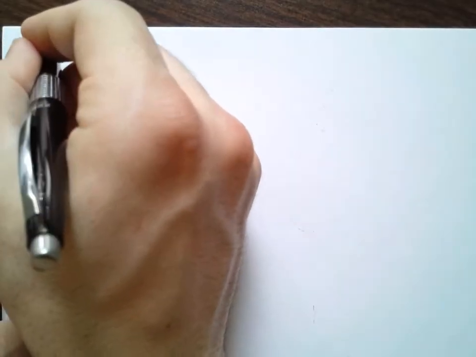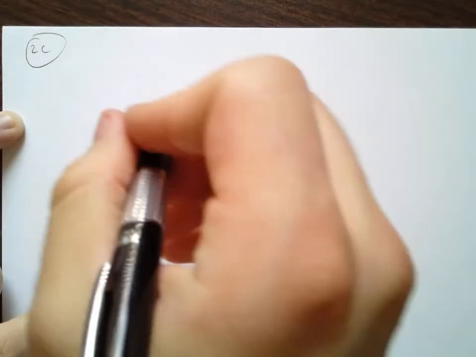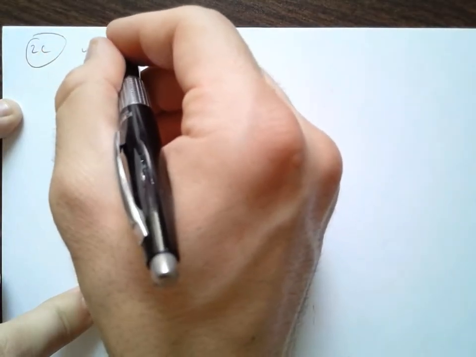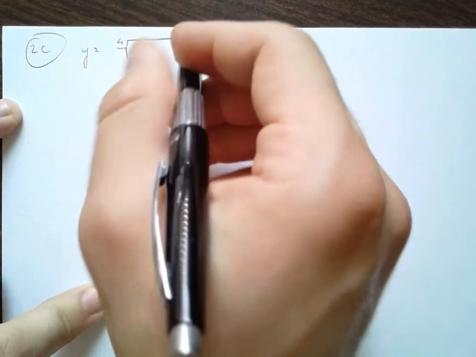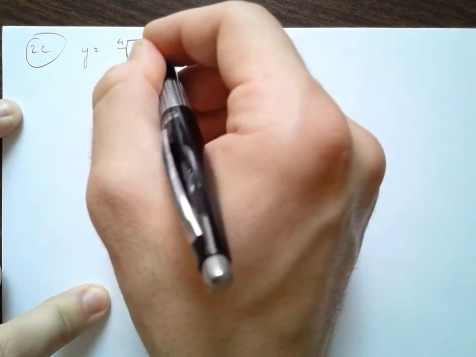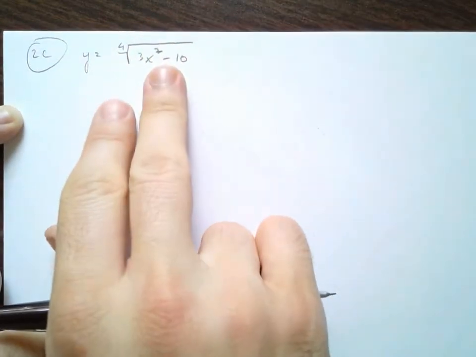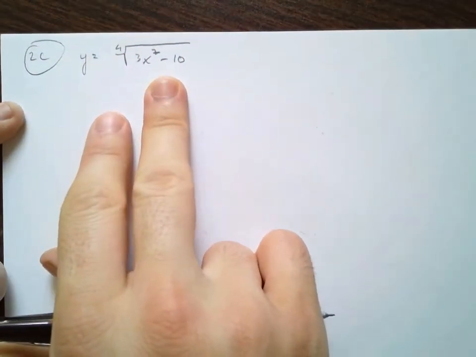And what 2c has us do now is it has us also look at two curves. So the first one is y equals the 4th root of 3x squared minus 10. And because this is a 4th root, I have to be careful about the domain of the function.